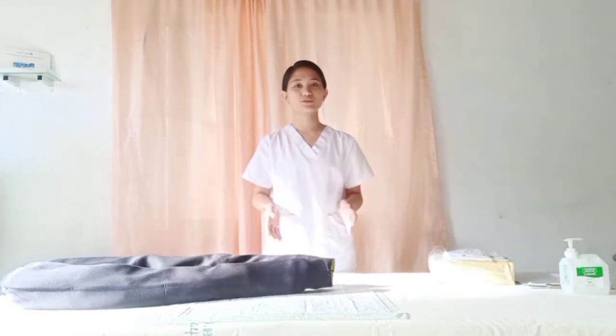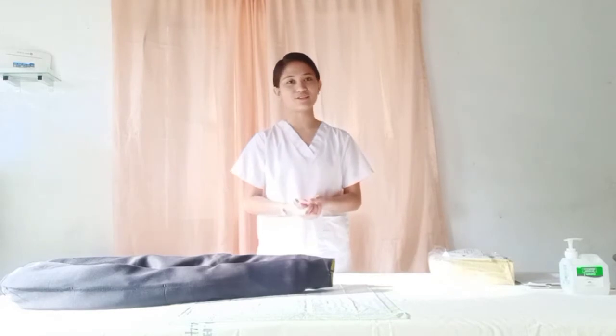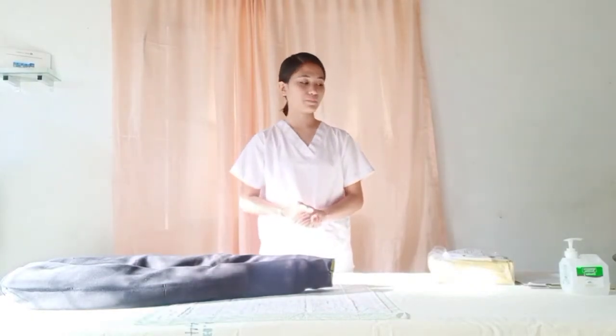I'm Catherine, a student nurse of Adventist University of the Philippines, and today I'm going to show you a return demonstration of performing a urinary catheterization on a patient. So the first thing that we will do is, of course, check the chart of our patient.